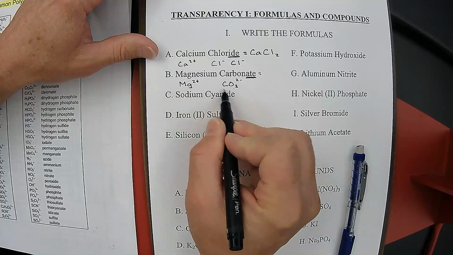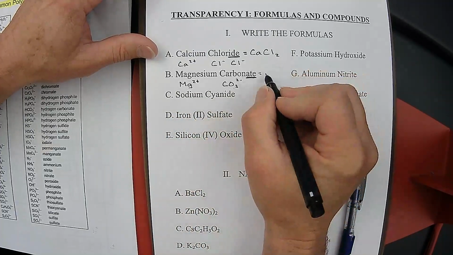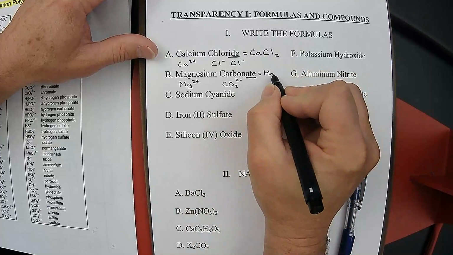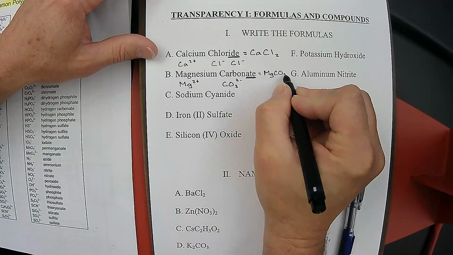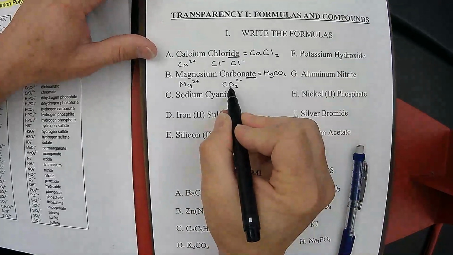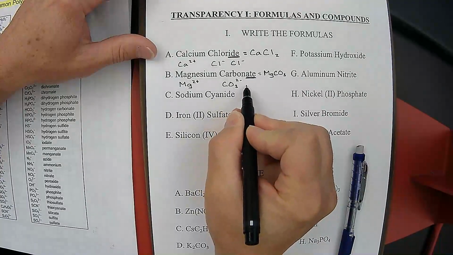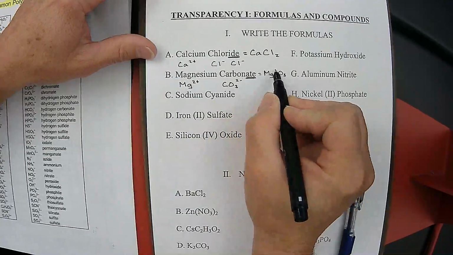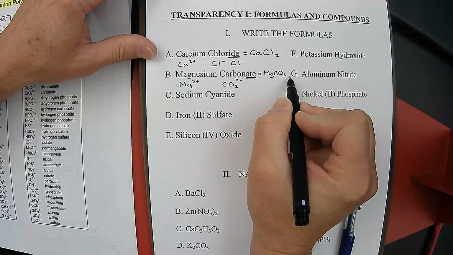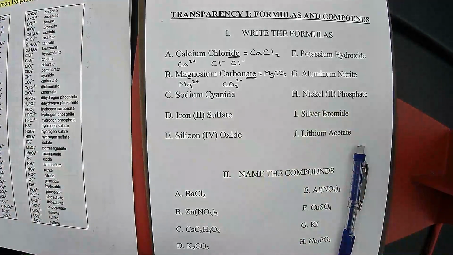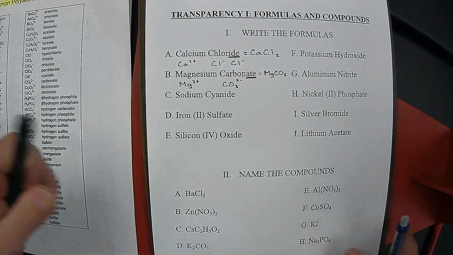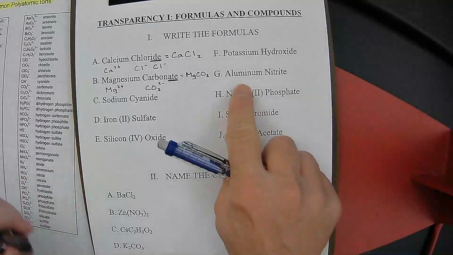One group of CO3 gives you a 2 minus. So it's simply MgCO3. If I would have had more than one polyatomic ion, I would have needed to put parentheses around it with a subscript on the outside. Let's look at that type of example.